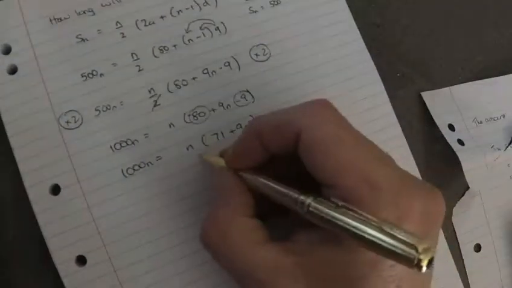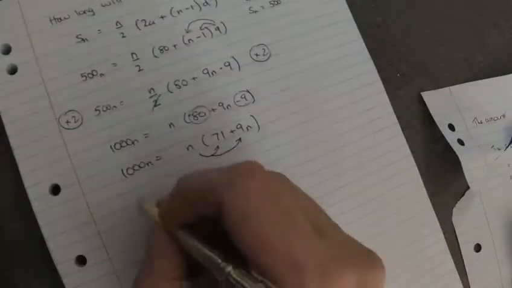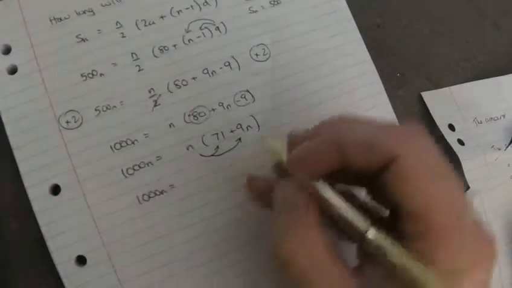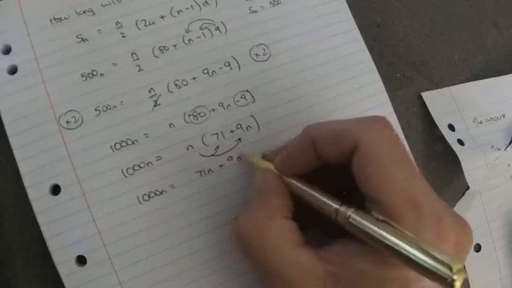Now that we have got this far, our next step is to multiply out these two here. Okay, so we get 1000n equals 71n plus 9n squared.